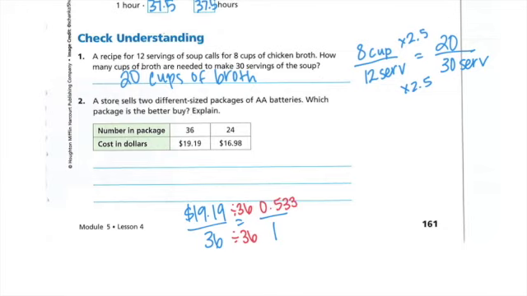0.533, okay? And then the other one was 1698 for 24 in a package. And I want to know how much for one battery. So again, I'm going to divide by 24. And then we have 1698 divided by 24 on our calculator. And we're going to get 0.707. All right, so which one is a better deal?